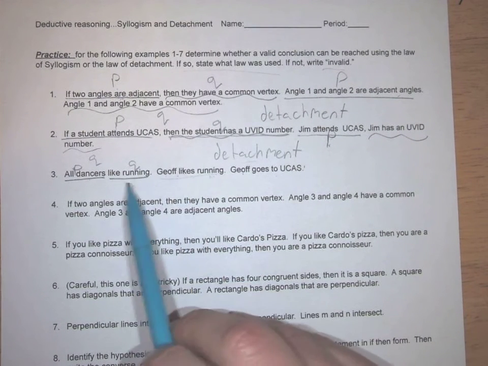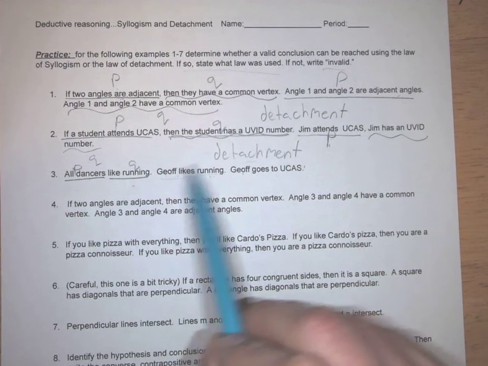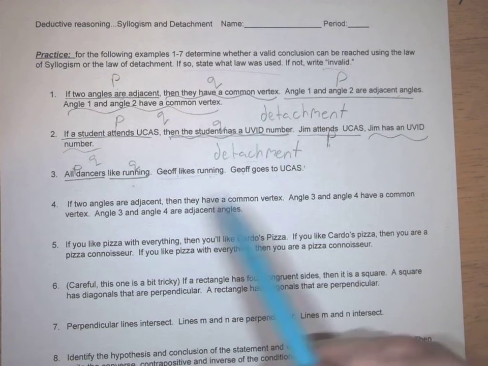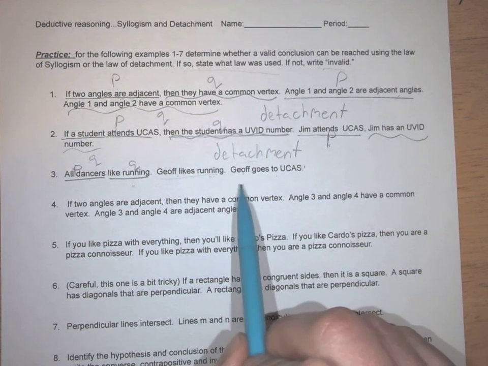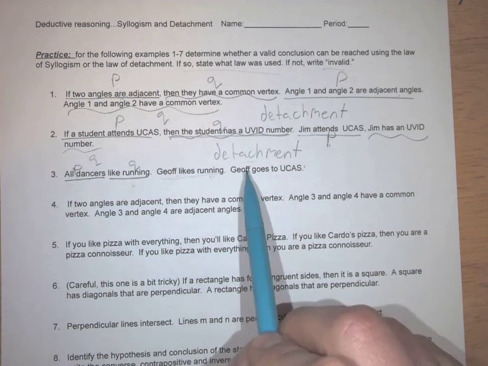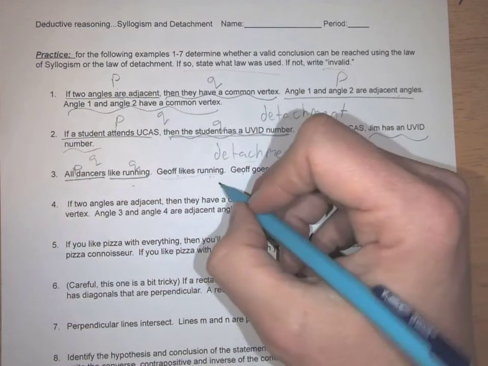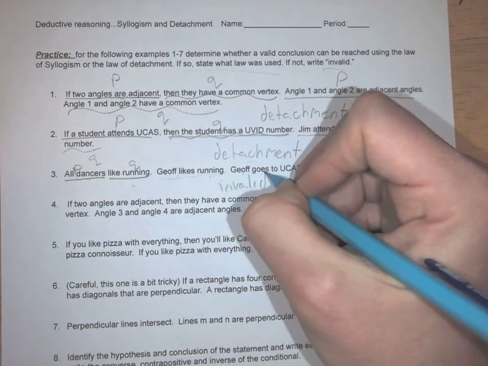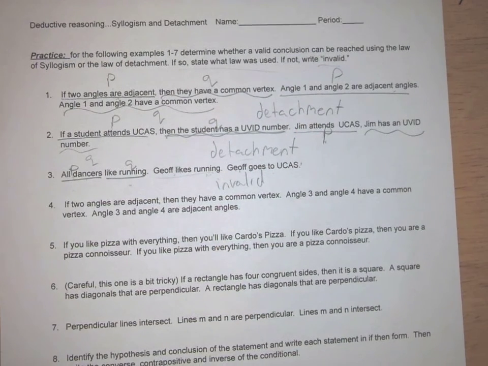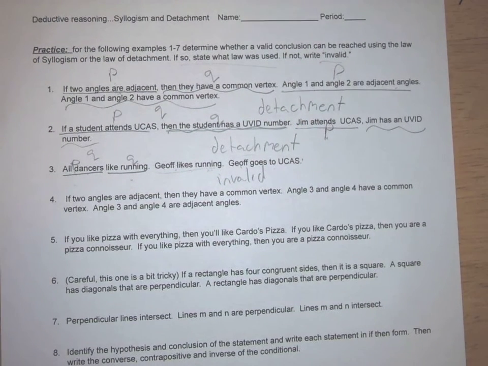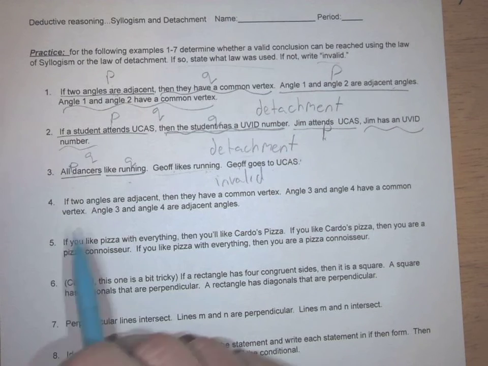Next, if it was a syllogism, we'd see another if-then, right? We don't really see that here, and then we don't chain the first piece to the last piece. This doesn't really make a whole lot of sense. This one's invalid, which I think a lot of people got. Okay. All right. Let's look at number 4.